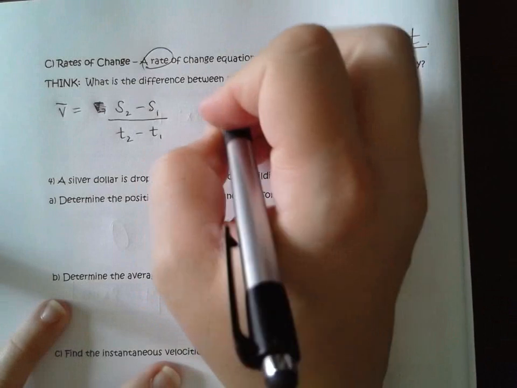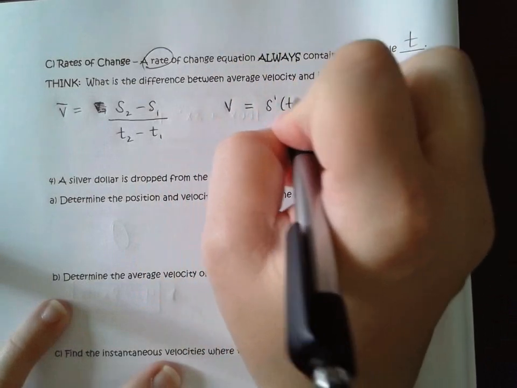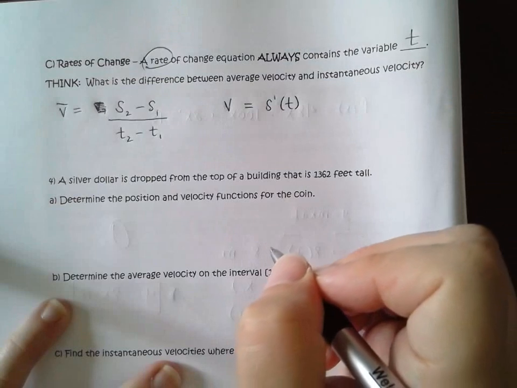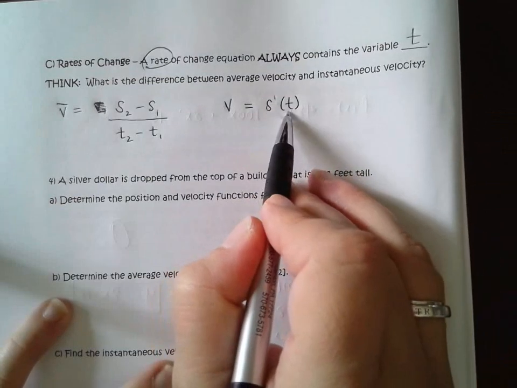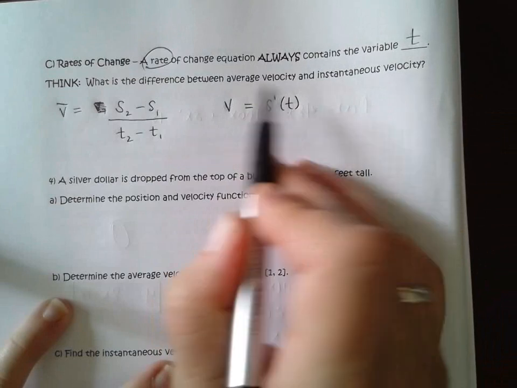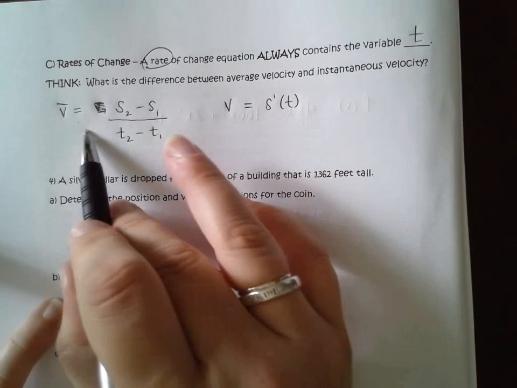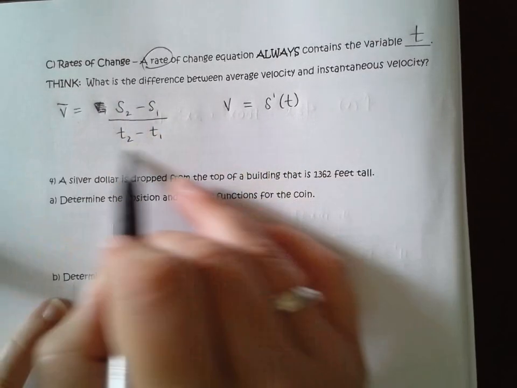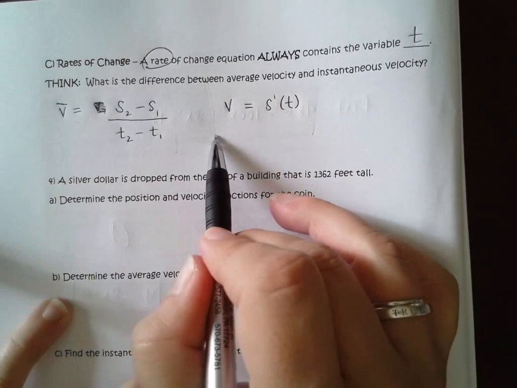Instantaneous velocity is the derivative of the displacement or the distance function. And we're able to plug in a very specific time into that function to get a very specific velocity. These are not the same. This one is done with formulas prior to calculus. This is in need of a calculus formula.